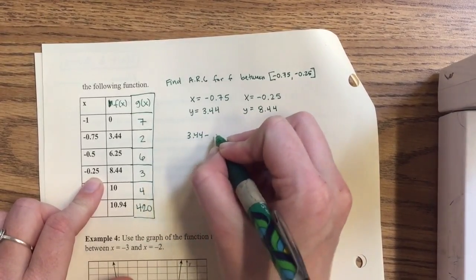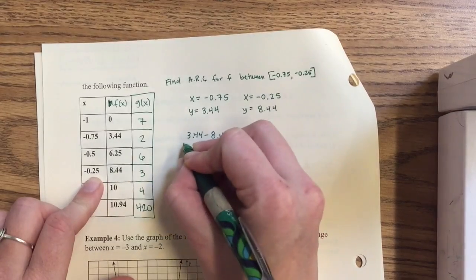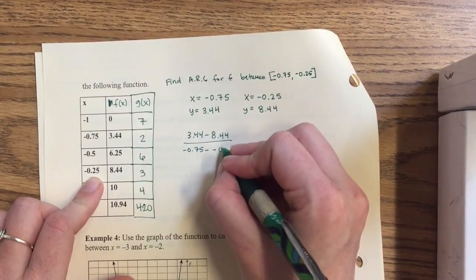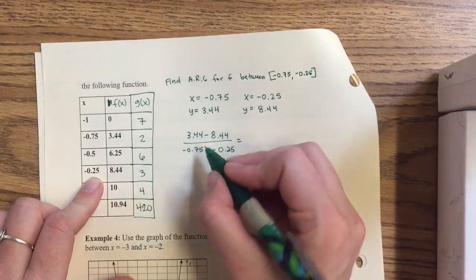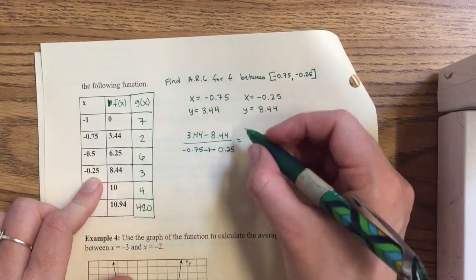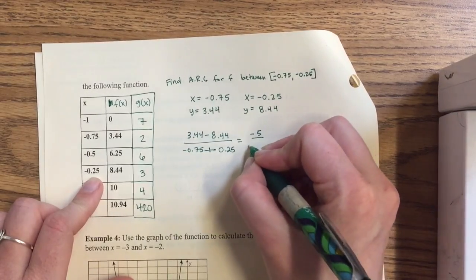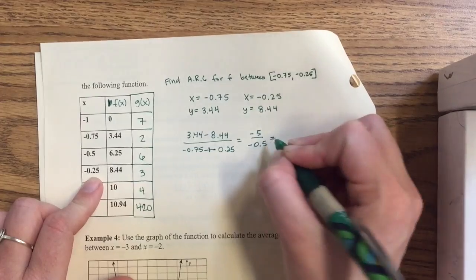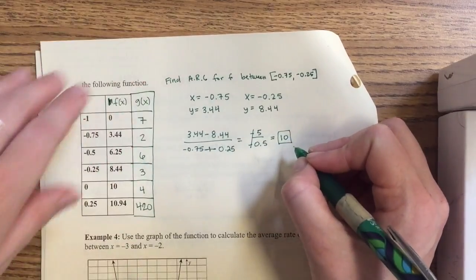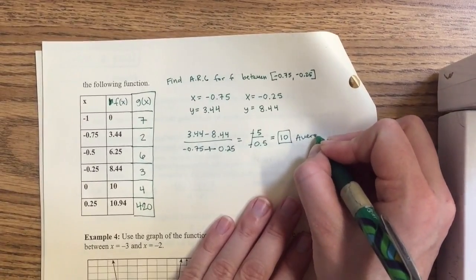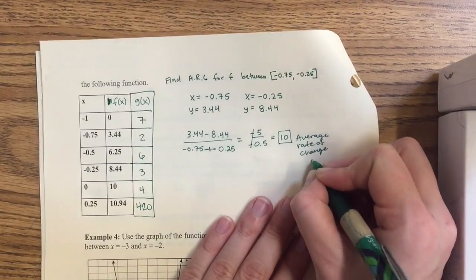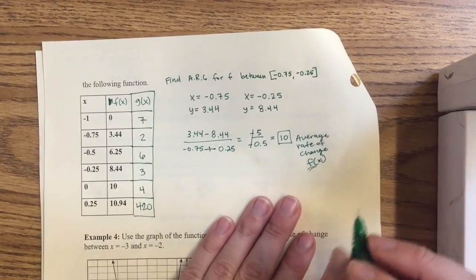Y minus y all over x minus your -0.25. These will change to become a plus sign. Two negatives make a positive, which gives us -5 divided by -0.5. When you enter that in, you get a positive 10 for the average rate of change. And that was for the function f of x.